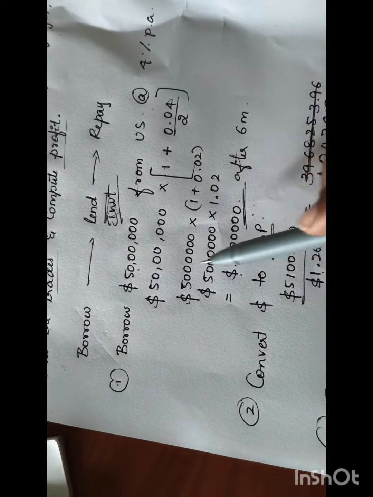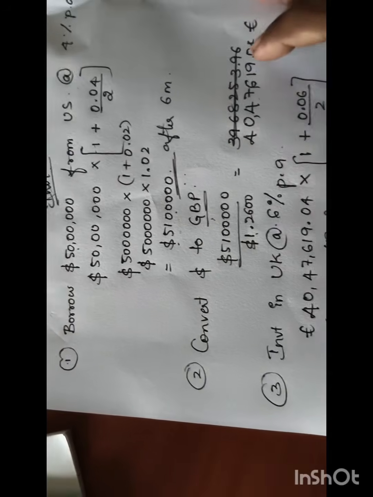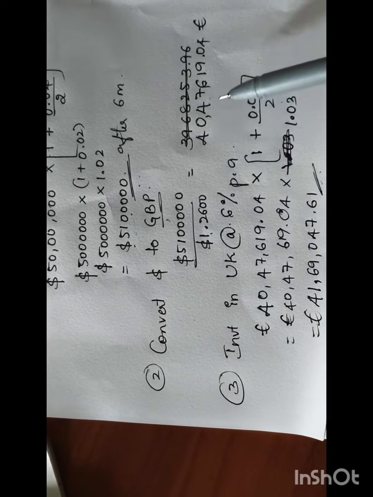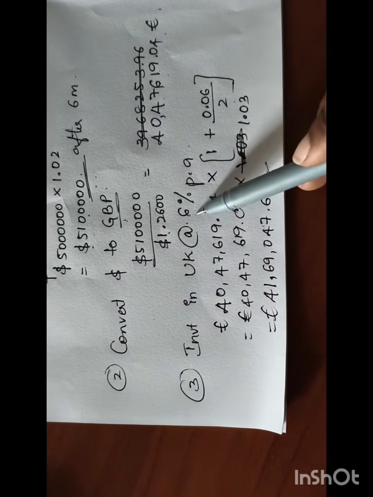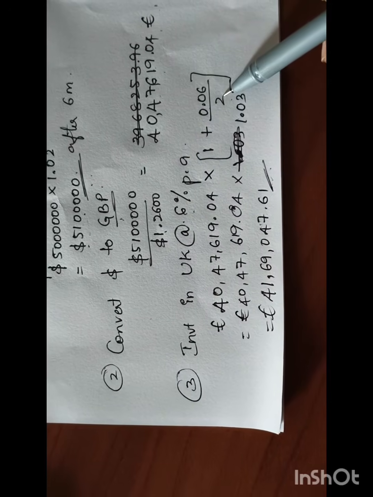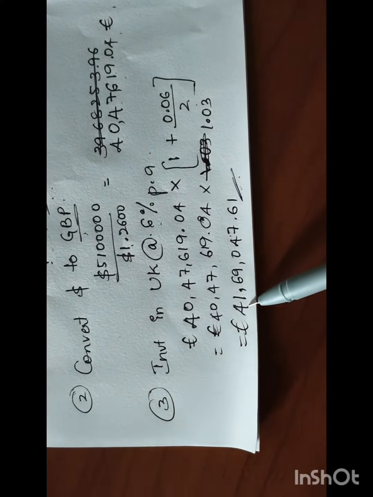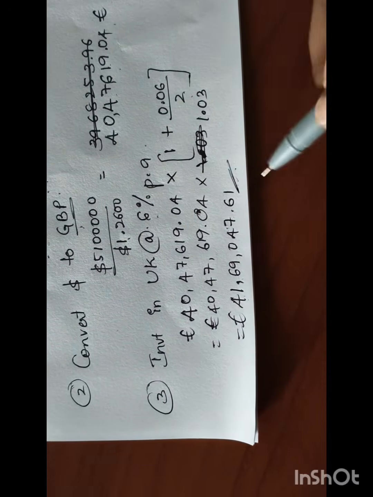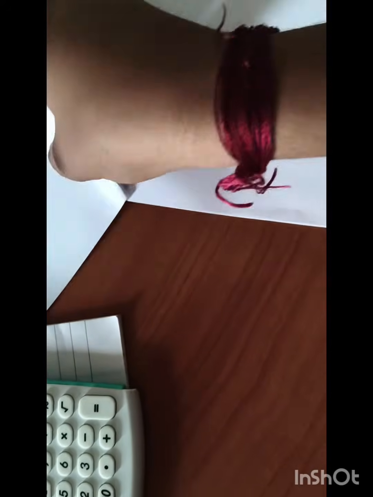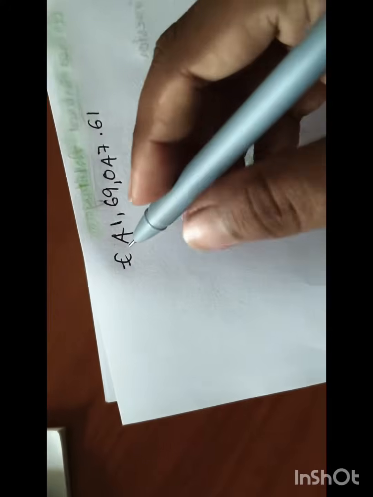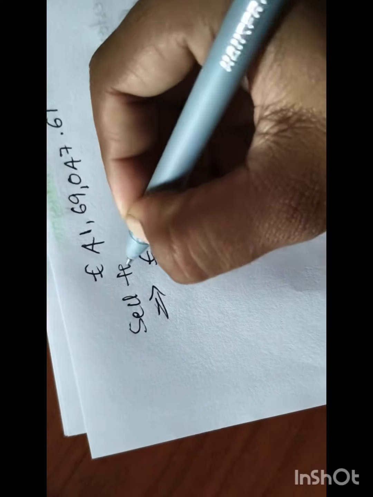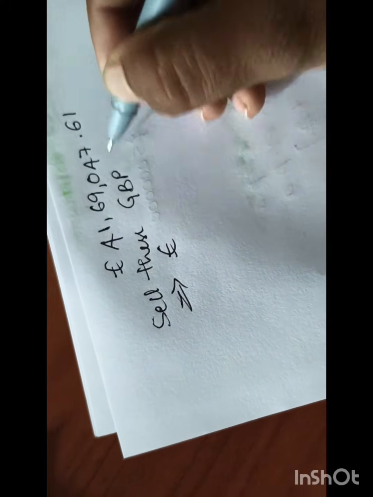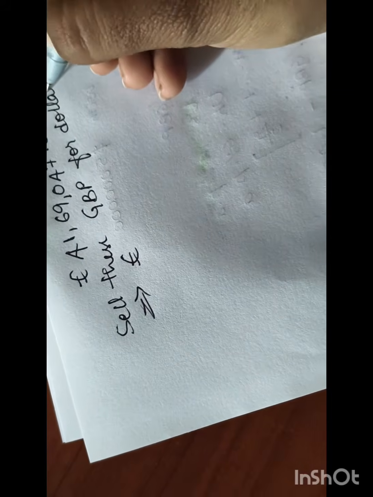I borrowed 50 lakh. I need to repay 51 lakh. I converted that to GBP. I got 40 lakh 47,619 GBP. I have invested in UK at 6% per annum for 6 months. I got the return as 41 lakh 69,047.61 GBP. Now I need to convert it. For converting, I am going to sell these GBP currency for dollar after 6 months.